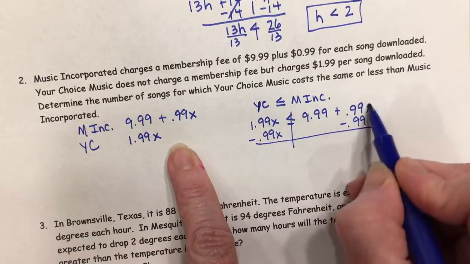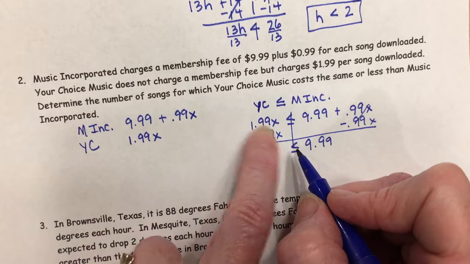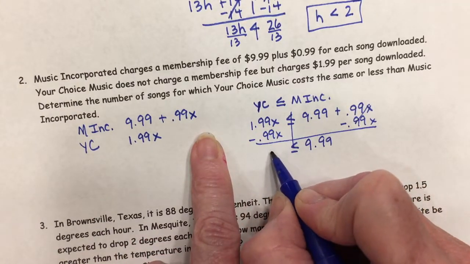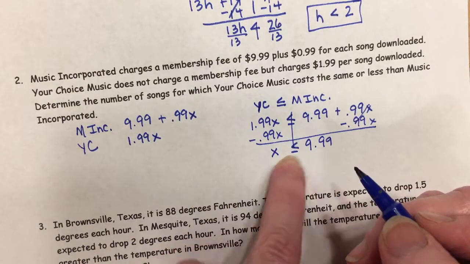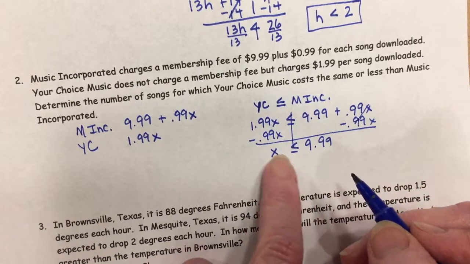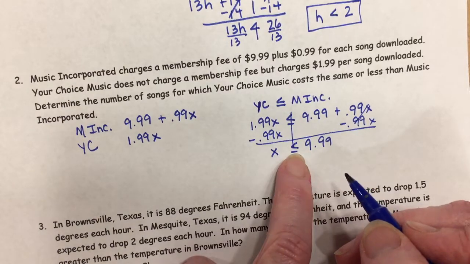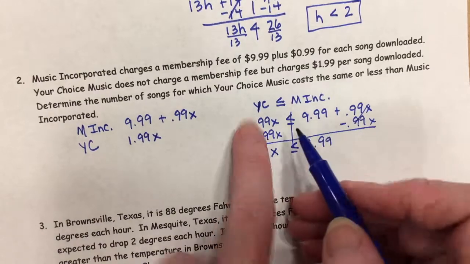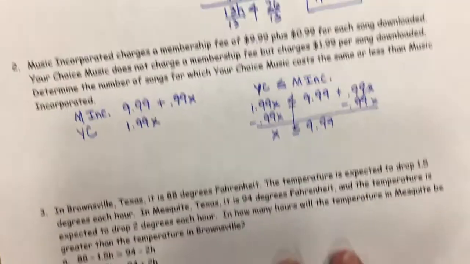All right, so then these go away. This is 9.99. And then 1.99 minus 0.99 is 1.0x, or just 1x, or just x. So x is less than or equal to 9.99. So when you're downloading less than 9.99 songs, or exactly 9.99, I don't know how you do 9.99 songs, but if you were doing exactly 9.99 songs, Your Choice Music would be the same or less. Okay?